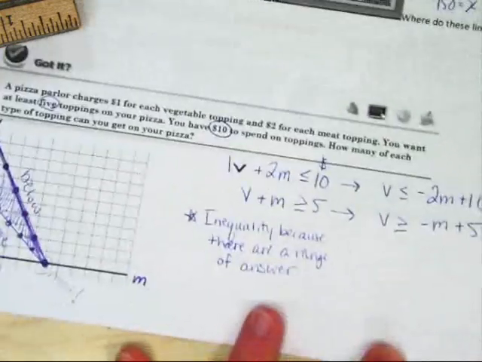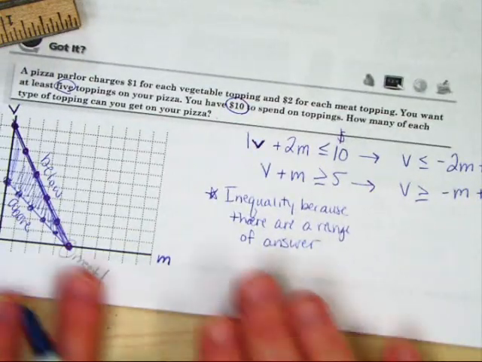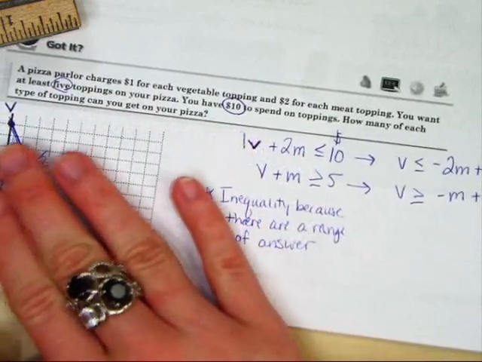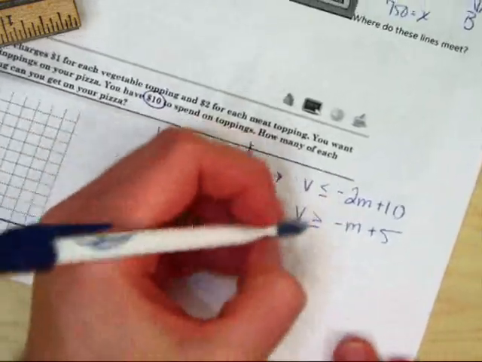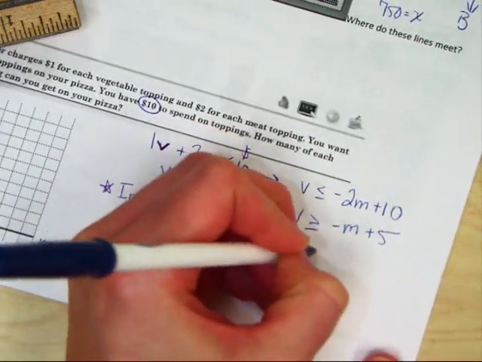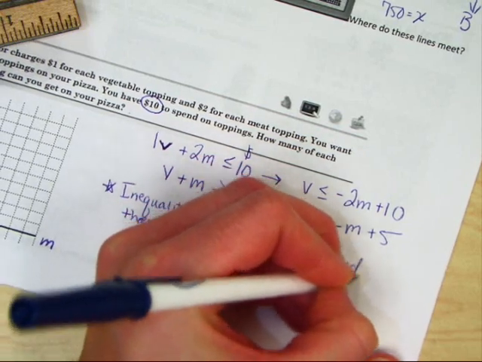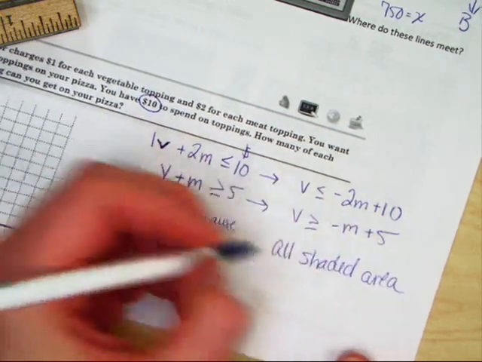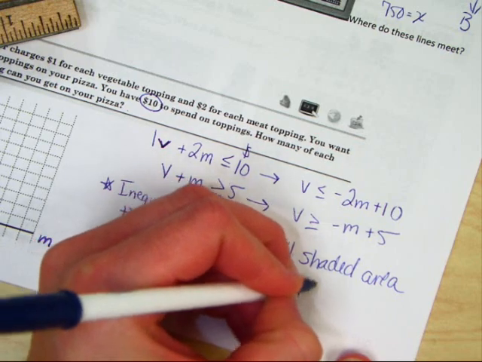Now you might be wondering, well, what's my actual answer of this problem? Your answer is everything that's inside of here. Okay, so we will write all shaded area are possible solutions.